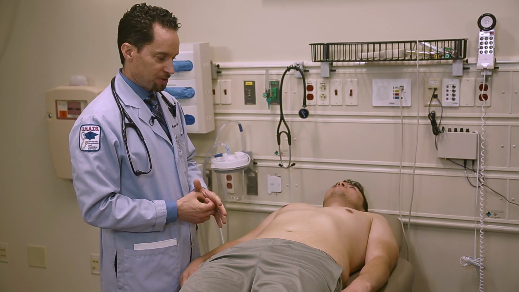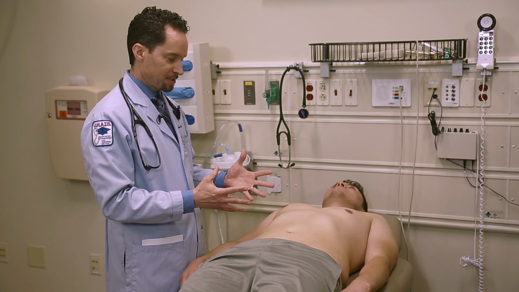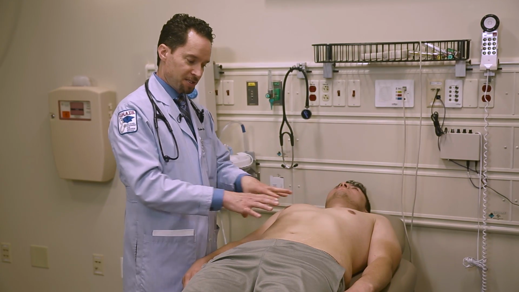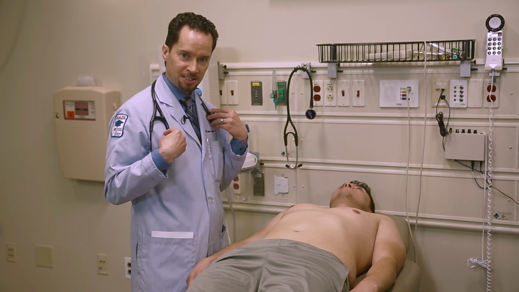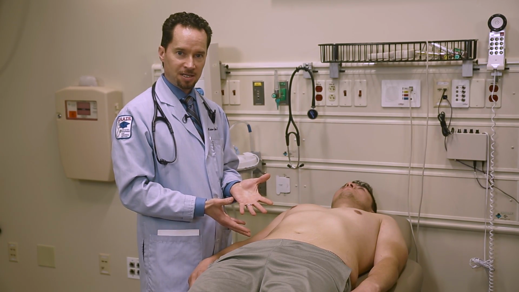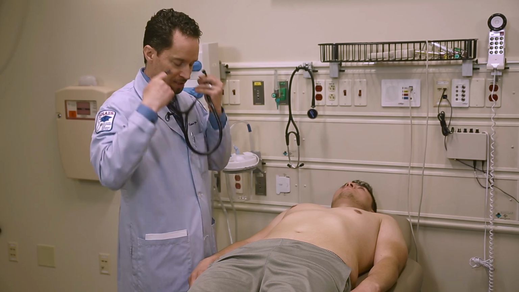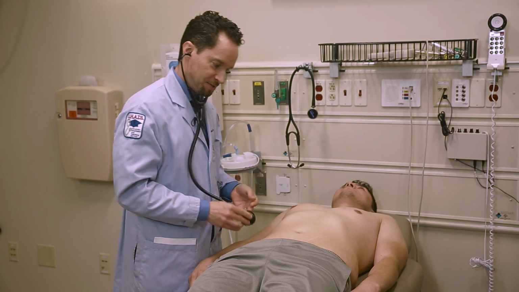So traditionally with the belly, we inspect, and we auscultate next. If we do other things and push on the belly before we listen, then we might affect the bowel sounds. So after we inspect, we listen first before doing anything else.